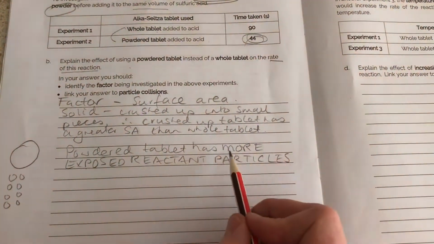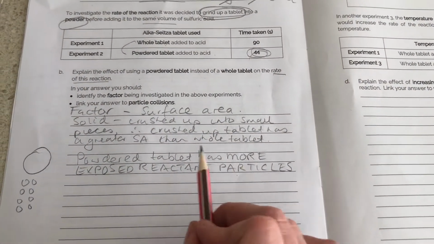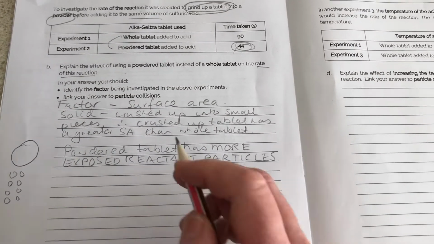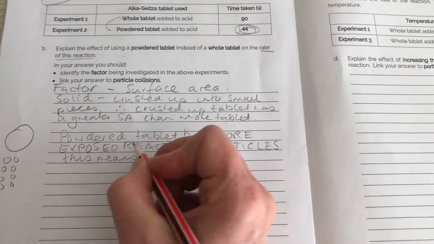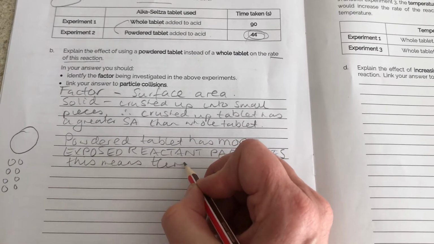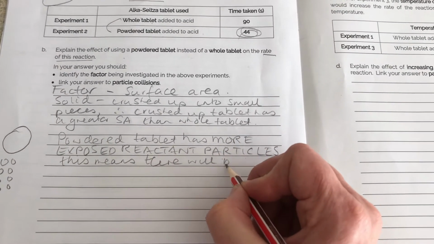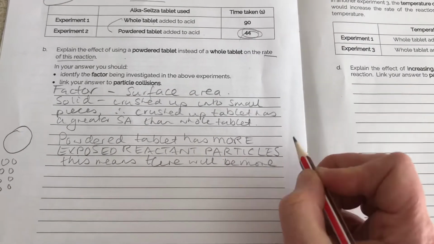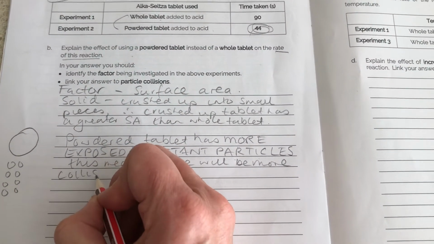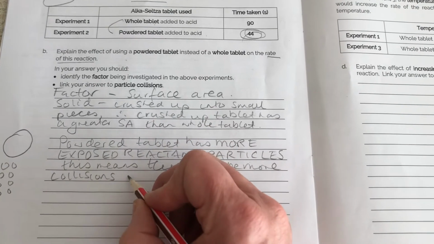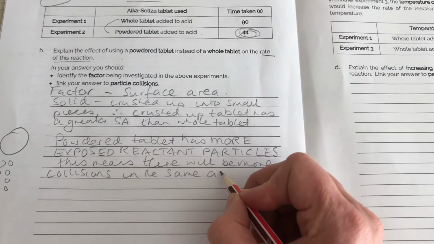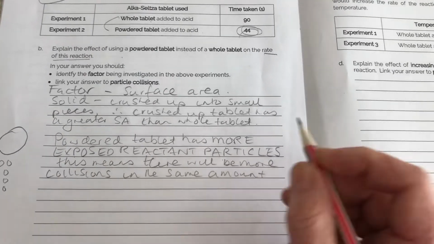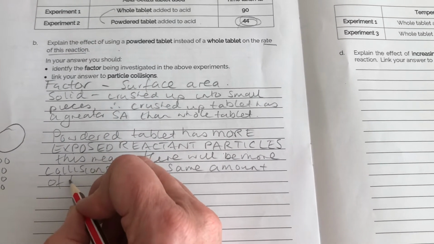So this is a key phrase here. More exposed reactant particles. This means there will be more collisions in the same amount of time, or more frequent collisions is probably a better way to say that.